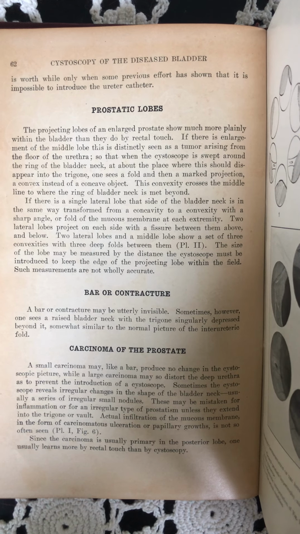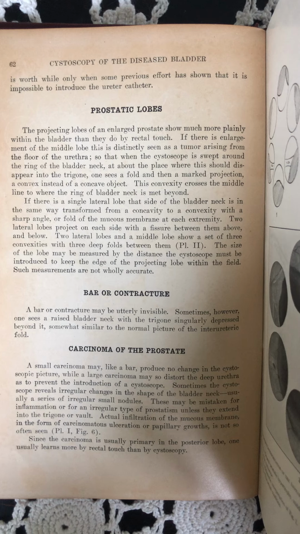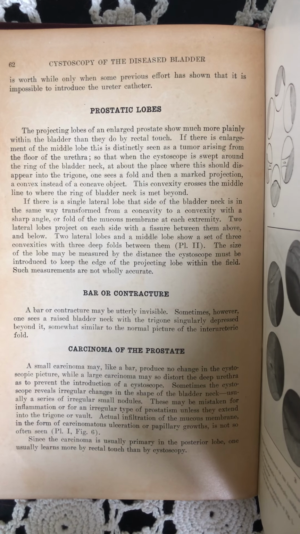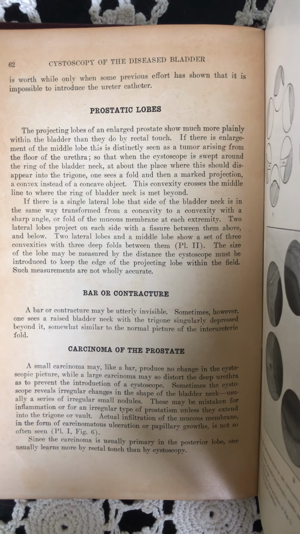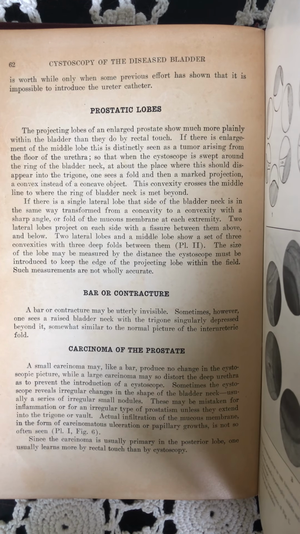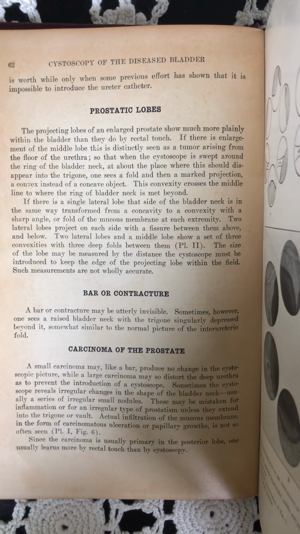If there is a single lateral lobe, that side of the bladder neck is in the same way transformed from a concavity to a convexity with a sharp angle or fold of the mucous membrane at each extremity. Two lateral lobes project on each side with a fissure between them above and below. Two lateral lobes and a middle lobe show a set of three convexities with three deep folds between them.